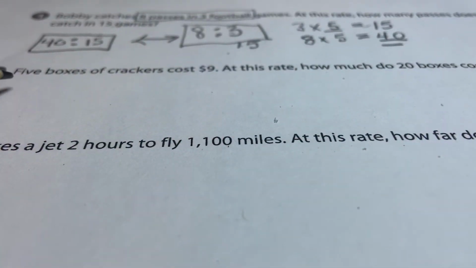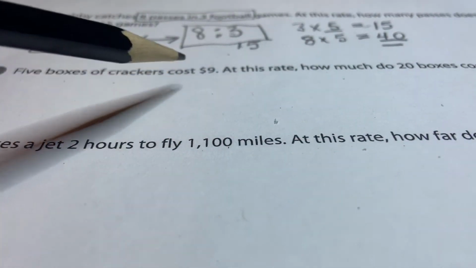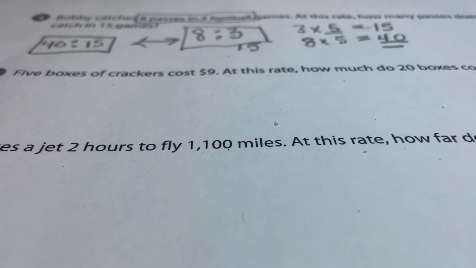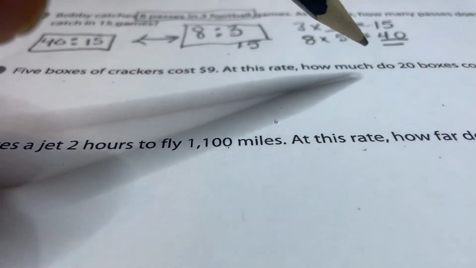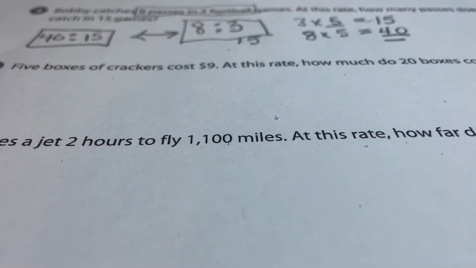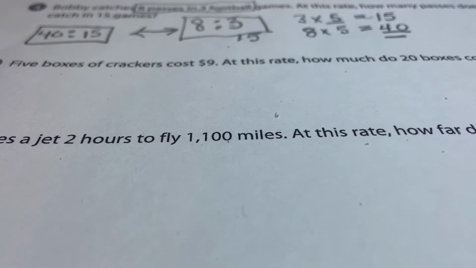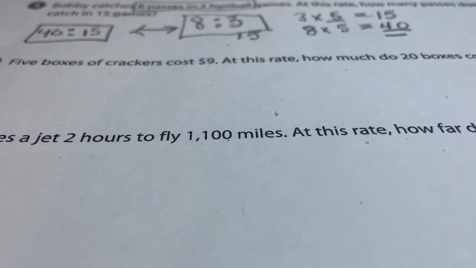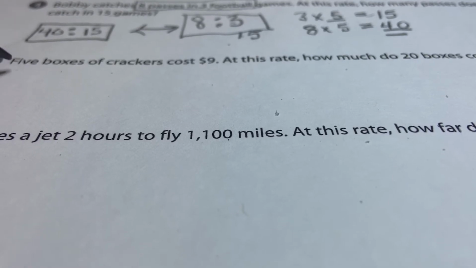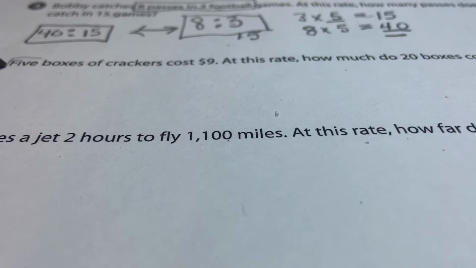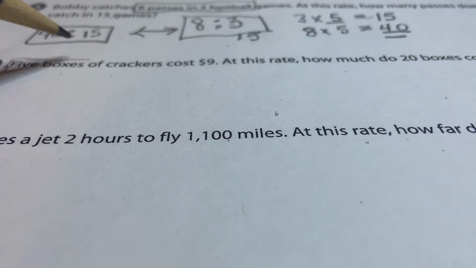All right. 5 boxes of crackers cost $9. At this rate, how much do 20 boxes cost? I'd love to get 20 boxes of cookies. All right. So they try to trick you, and they spell out the word 5 rather than the number.